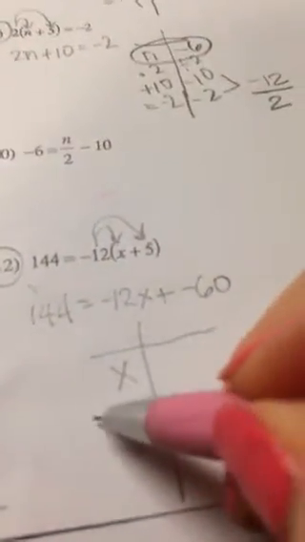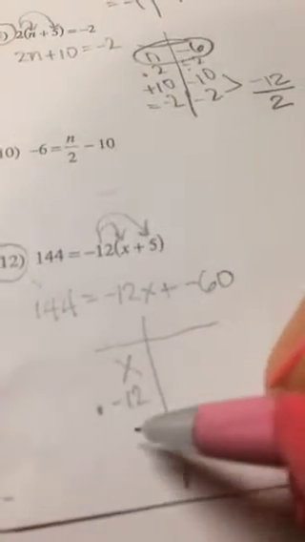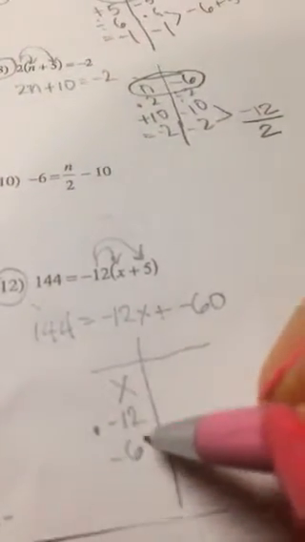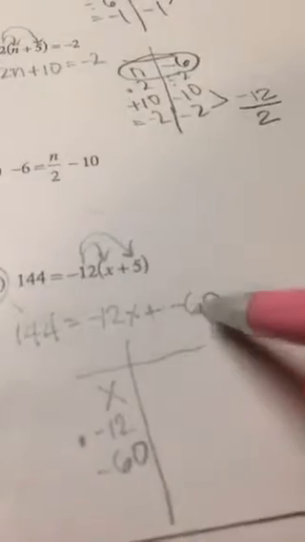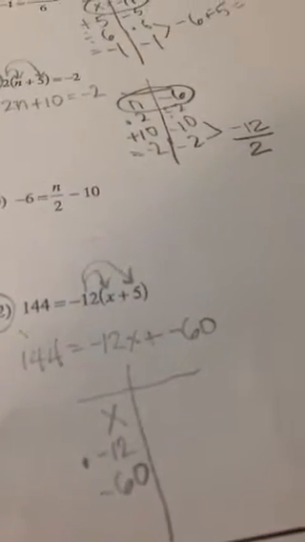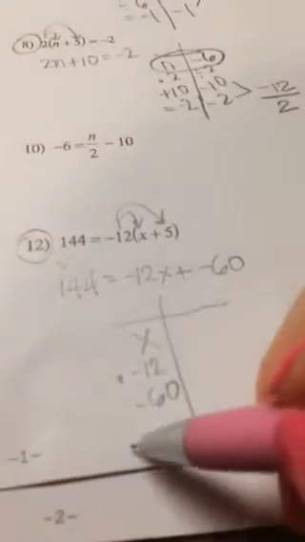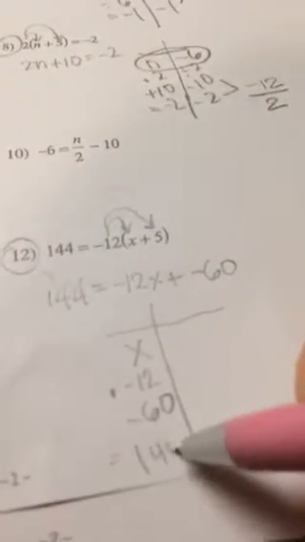We have x multiplied by negative 12, subtract 60. Remember, we always use the sign on the number, and then it equals 144.